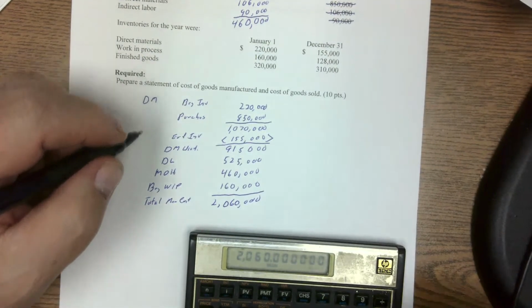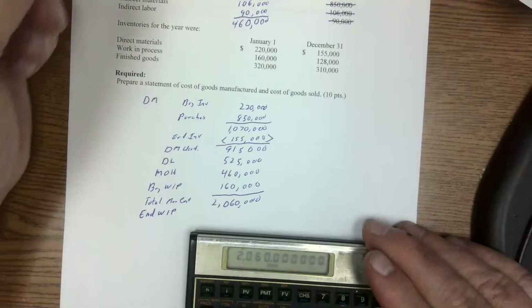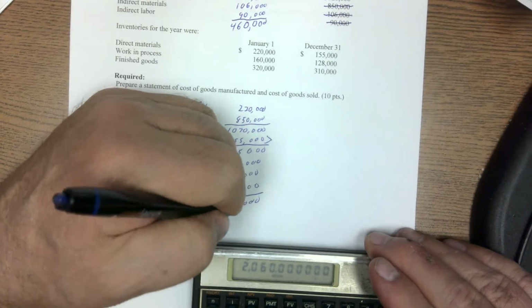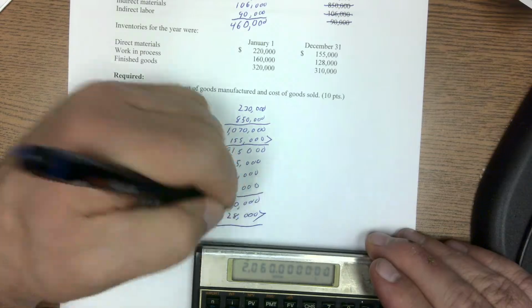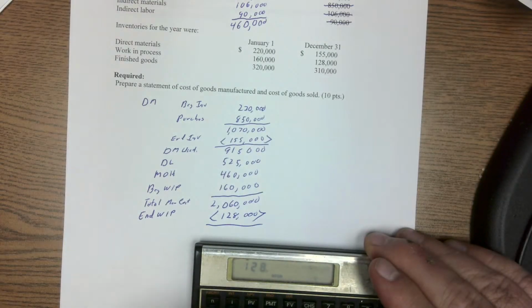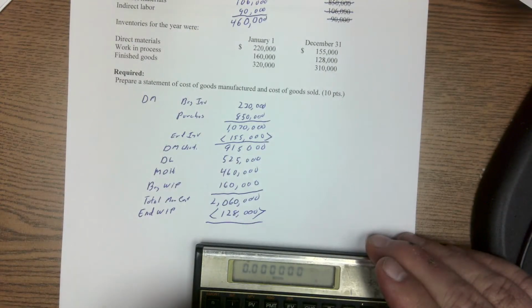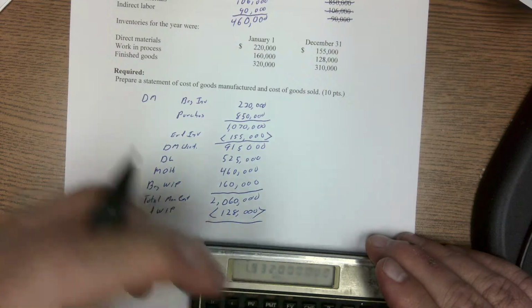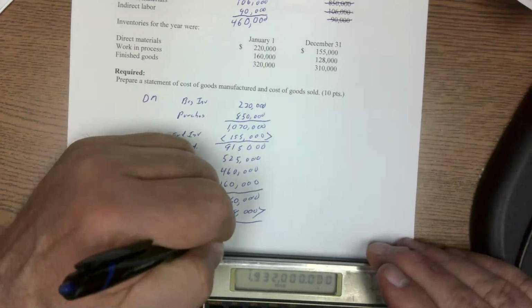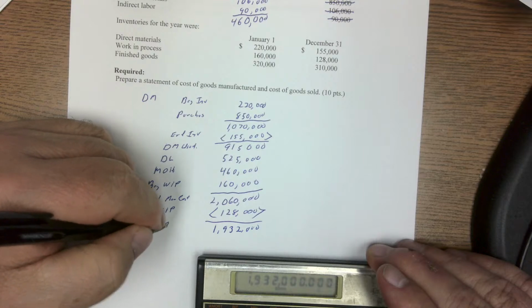All right. Then we subtract off our ending work in process. That's 128,000. It'll be 1,932,000. That'll be cost of goods manufactured.